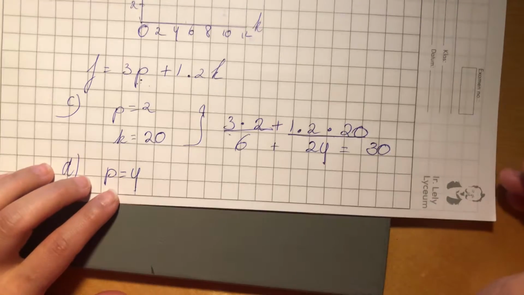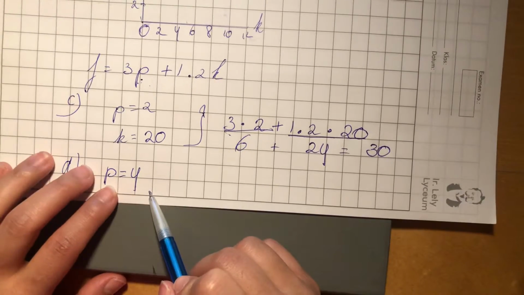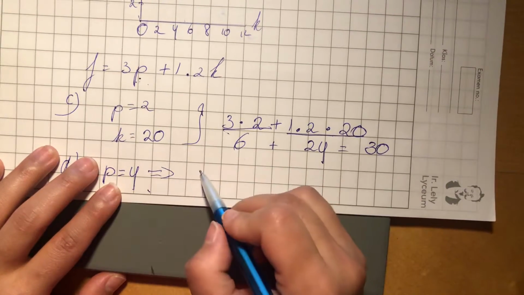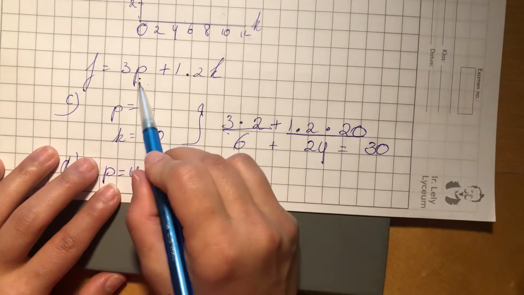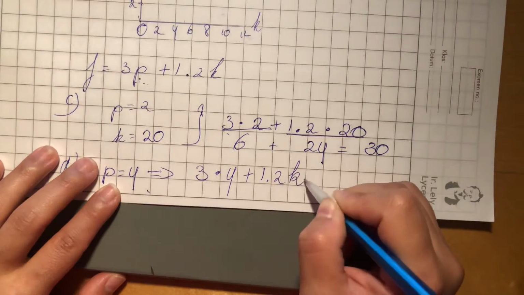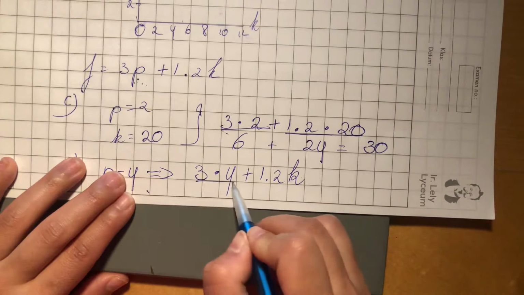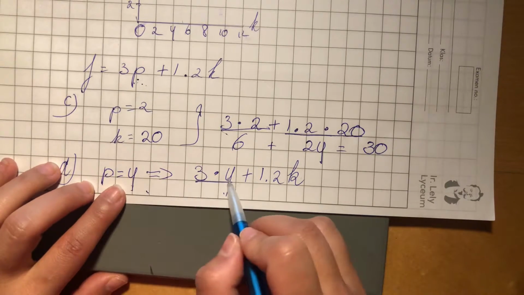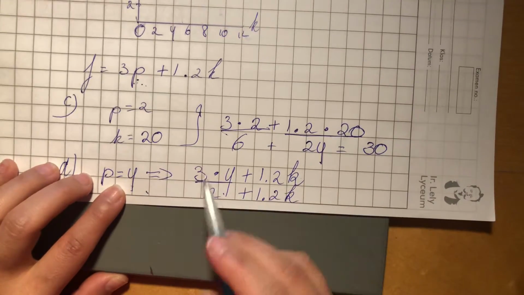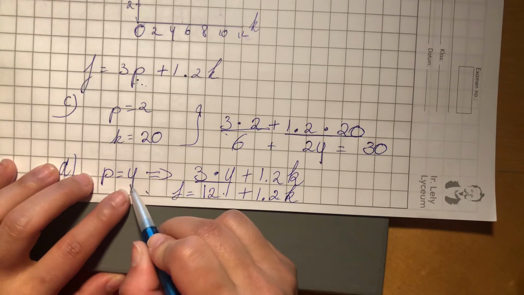So the family consists of 4 people. So we get the new formula. You get 4 for P. You change the formula. You get 3 times P, which now becomes 4, plus 1.2 times K. The K, we leave it there because we don't know how many kilometers they're going to drive. We just want to create a formula for this family. 3 times 4 is 12. 12 plus 1.2K. This will become the formula for a family of 4 family members.